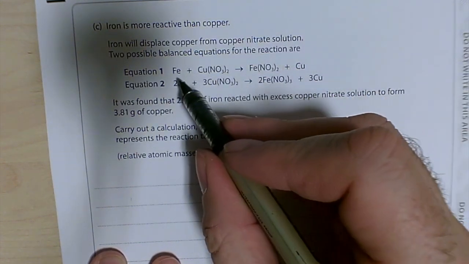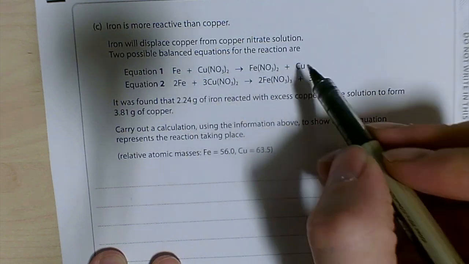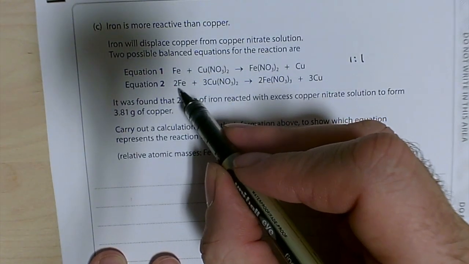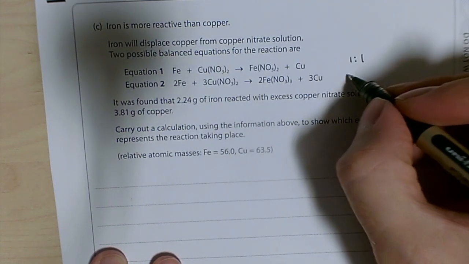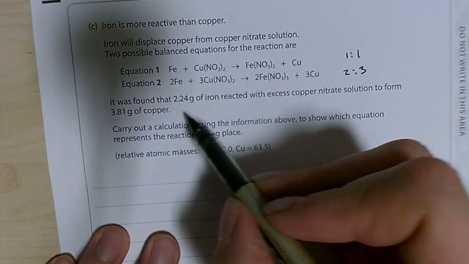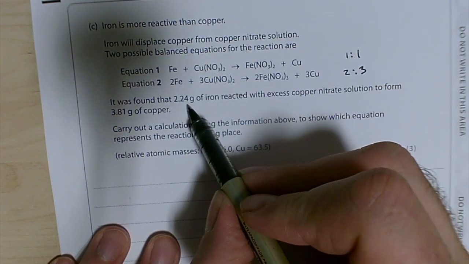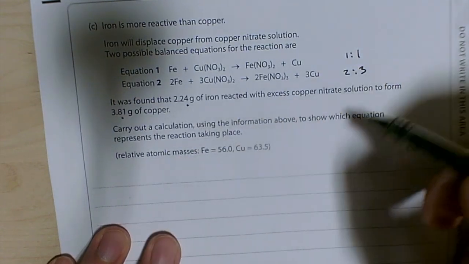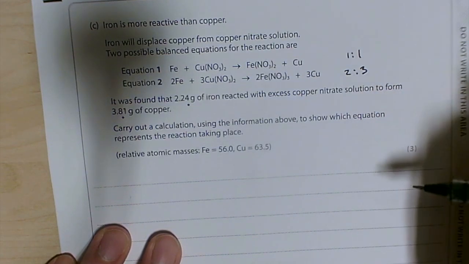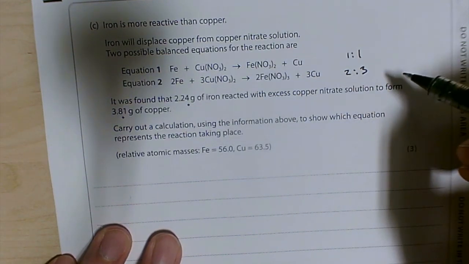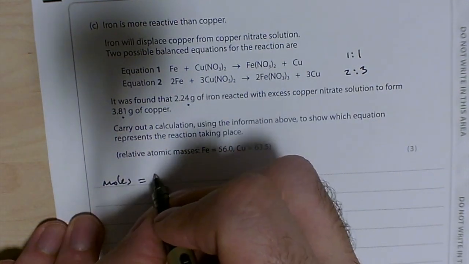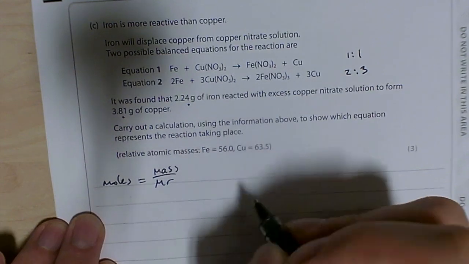You can see in equation 1, our ratio of iron to copper moles is 1 to 1, whereas in equation 2, our ratio of iron to copper is 2 to 3. If we work out how many moles of iron and how many moles of copper we've got, we can work out our ratio, and that will tell us which equation it is. So let's do our mole calculation. Remember that moles equals mass over Mr.